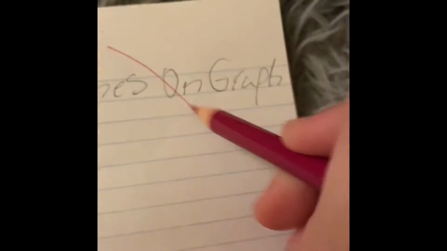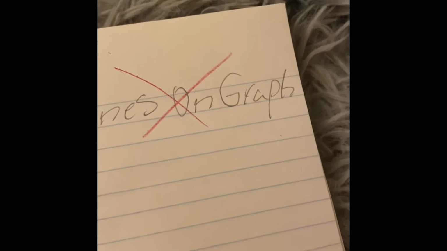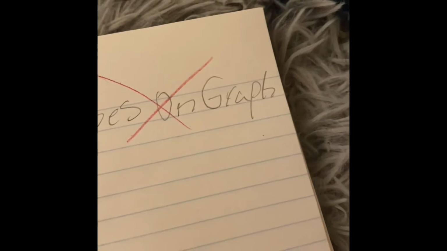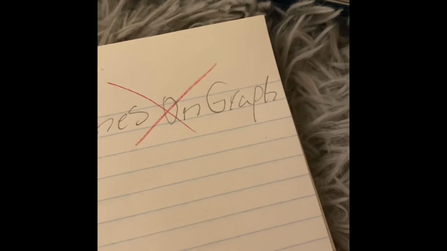Functions and relations are not just lines on a graph. Now hear me out. What is math? Why is it even important? That's easy. Math is just an explanation of how everything works in the world as we know it.